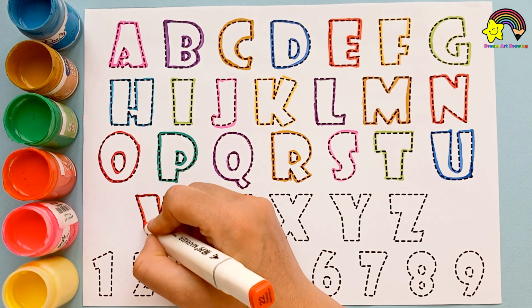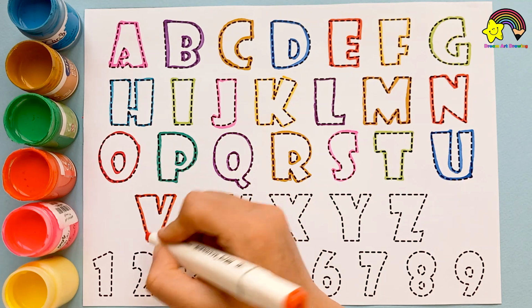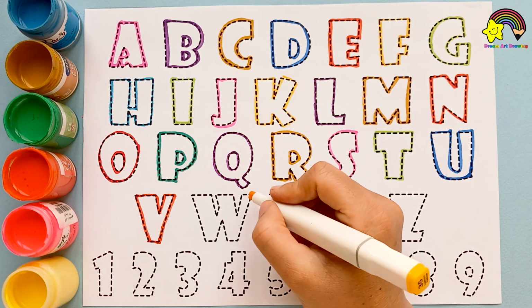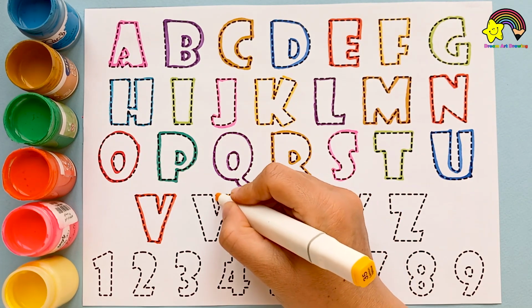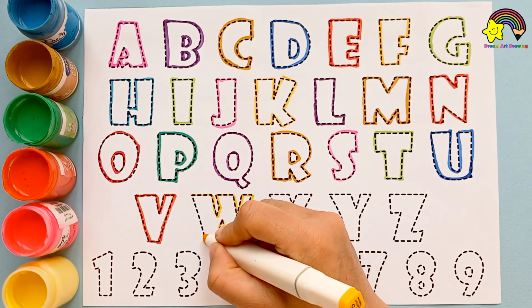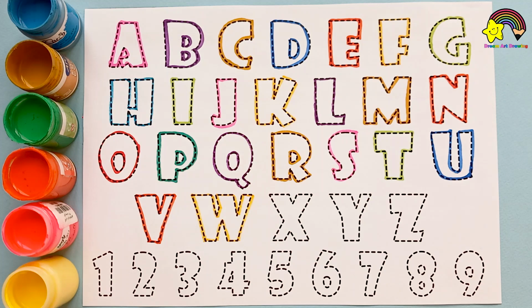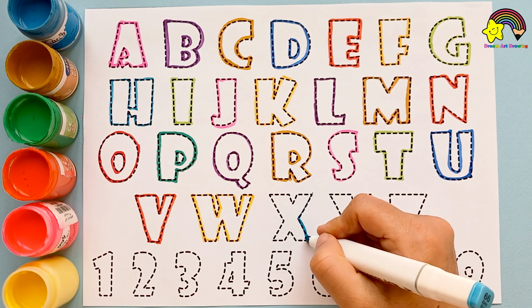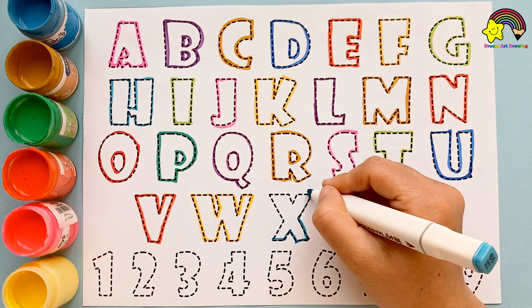V. V for violin. Yellow color. W. W for worm. Blue color. X. X for fox.